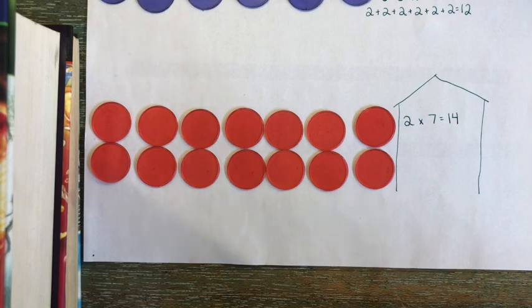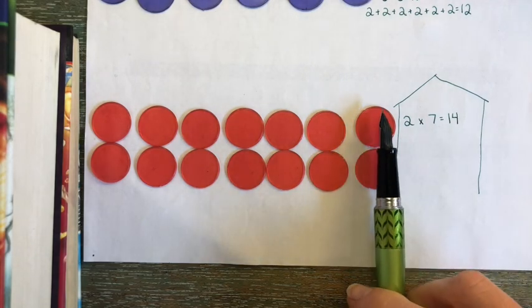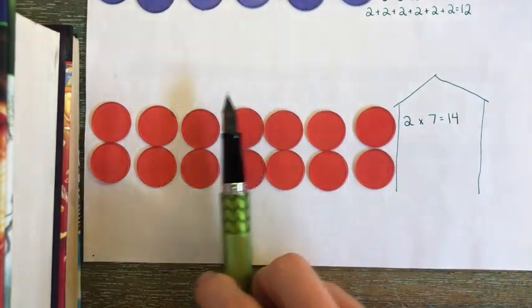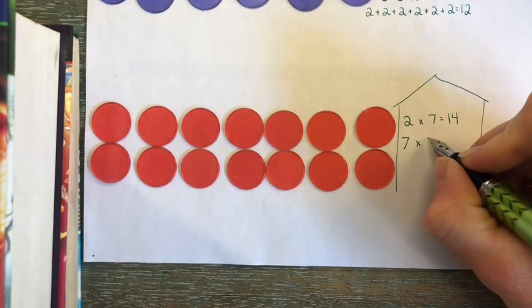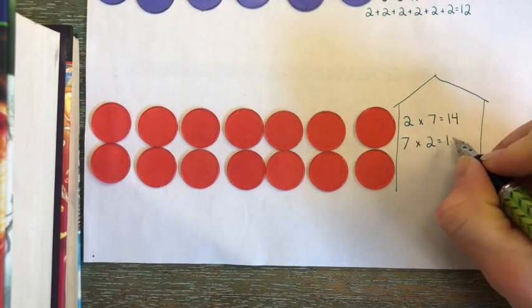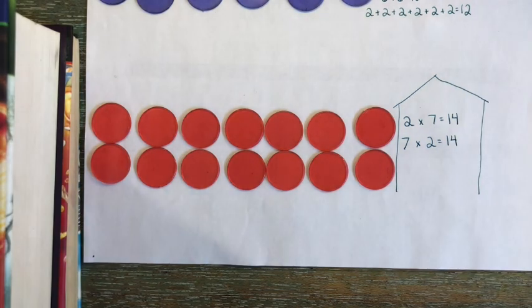Okay, now I have it the other way. I have 7 groups of 2. So 1, 2, 3, 4, 5, 6, 7 groups of 2. I have 7 groups of 2 is 14. Do you see how it does not matter which way you write that? You're saying the same thing. It's just like rearranging your words. If you can think of 2 ways to say the same thing and it means the same thing, that is the same as what we're doing here, okay?